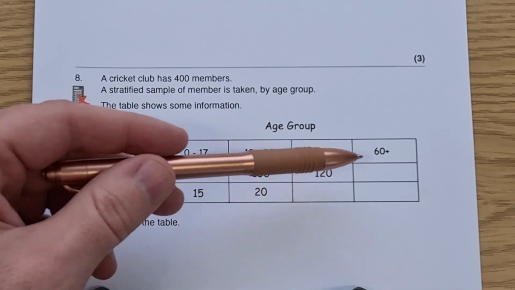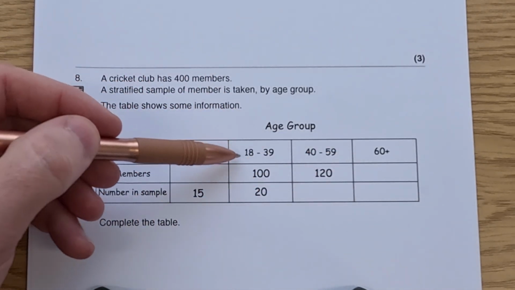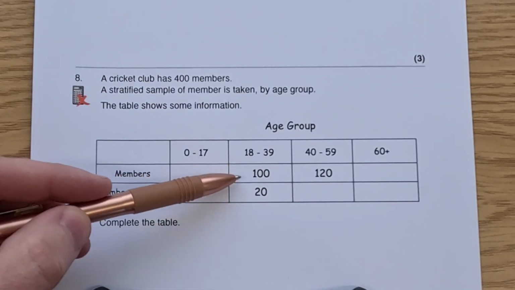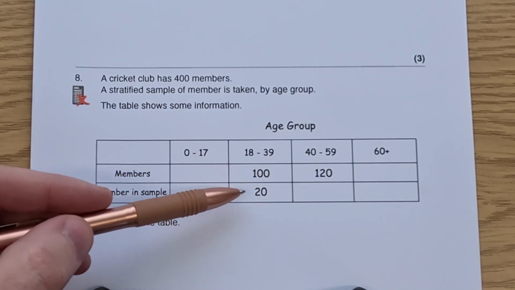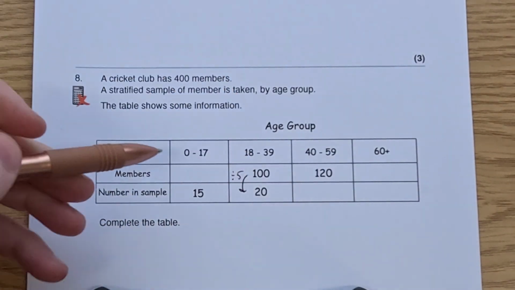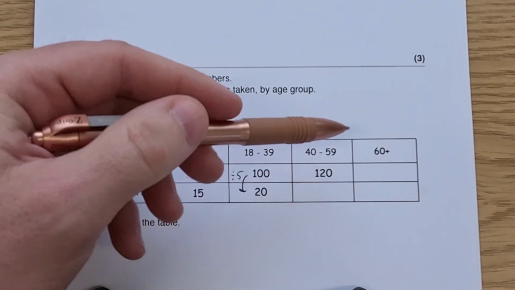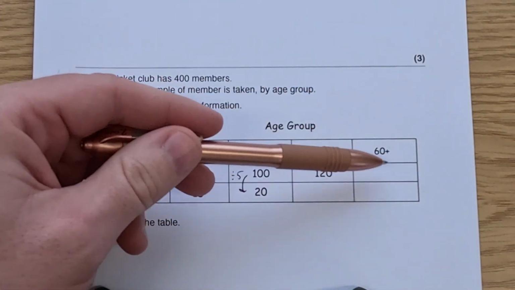And then it says the table shows some information and we've been asked to complete the table. So we need to work out these missing numbers here. Okay, so what I'm going to do is focus on this age group here, 18 to 39, because the number of members is 100 and the number in the sample is 20. So that's being divided by 5. So that now means we can work out this number by timesing by 5, this number by dividing by 5, and then we can work out the missing numbers here and here.